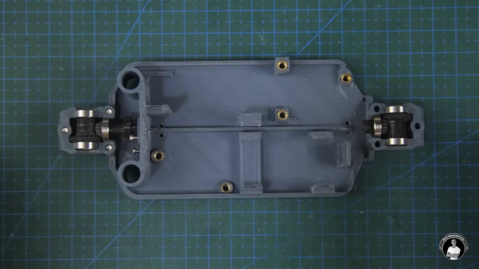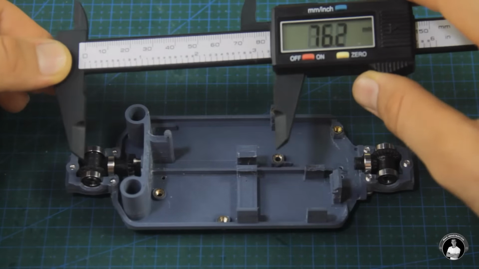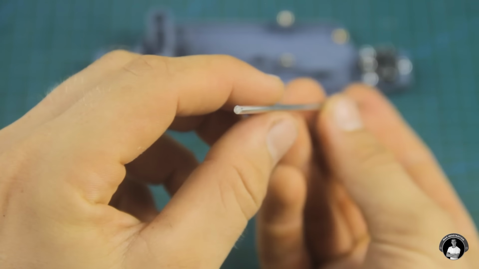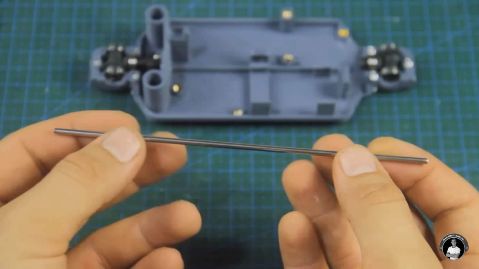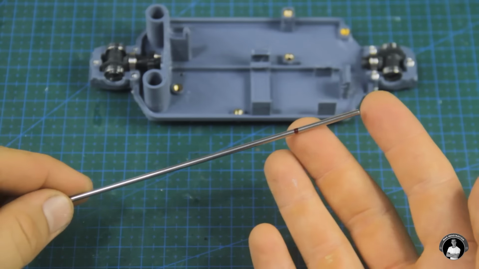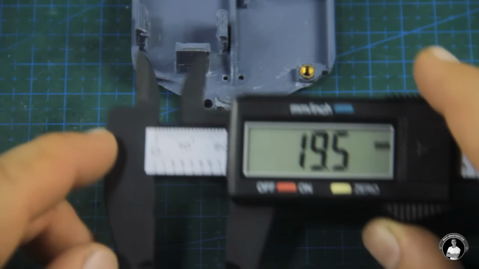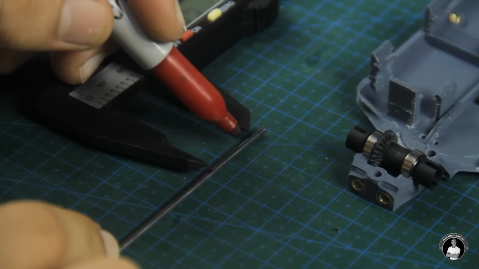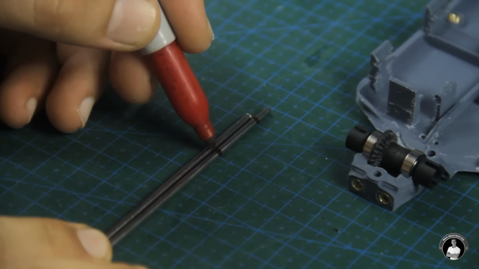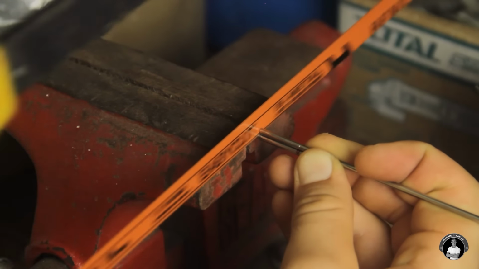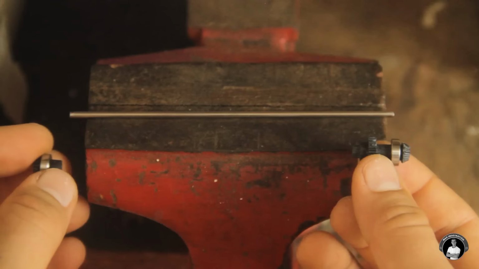For the drive shaft that connects the front and rear drive gears, we'll need a 2.5mm stainless steel shaft that is marked so it's cut down to 124mm in length, and for the front and rear axles, a couple of shorter 19.5mm sections. With the help of a bench vise, let's cut these marked pieces of steel to end up with the 3 sections.